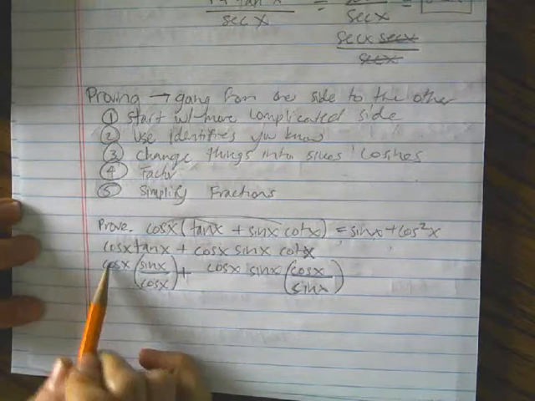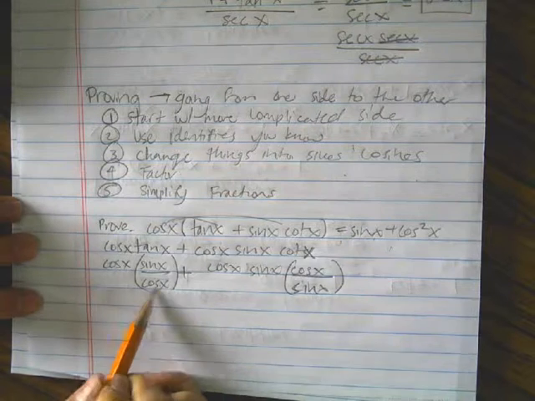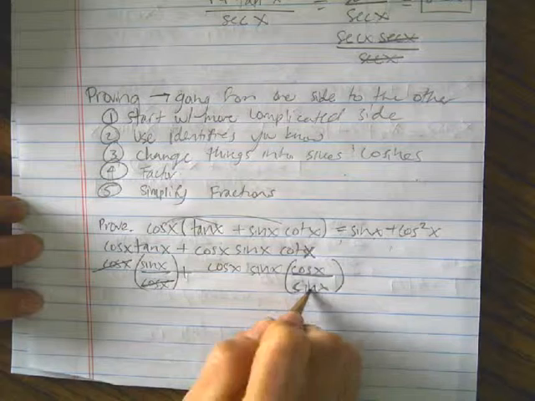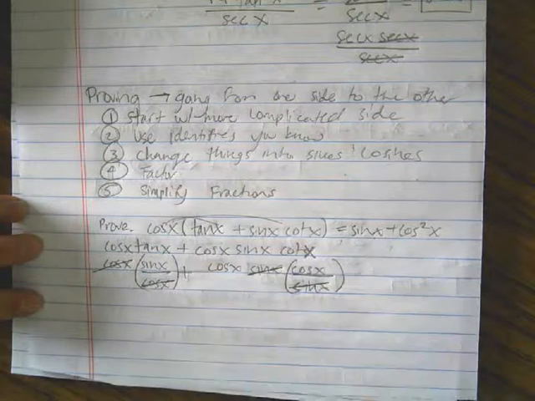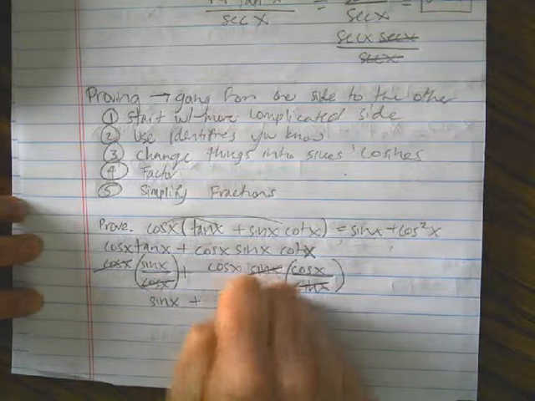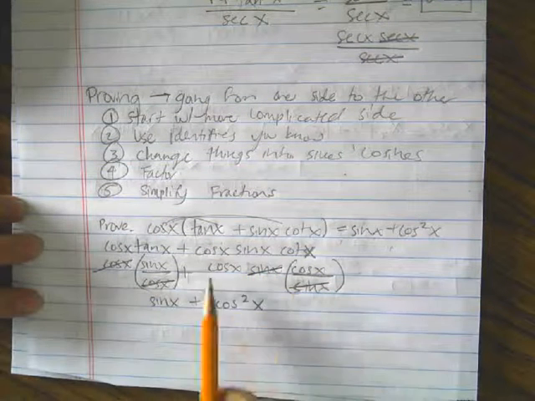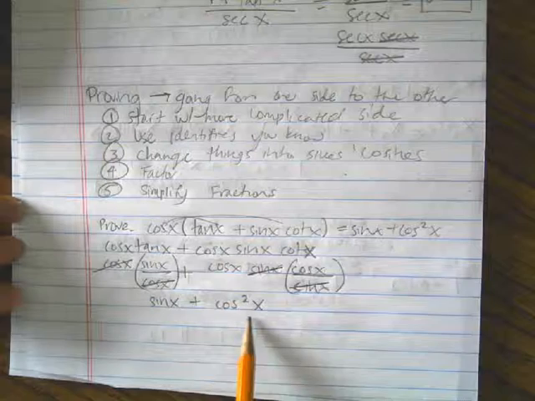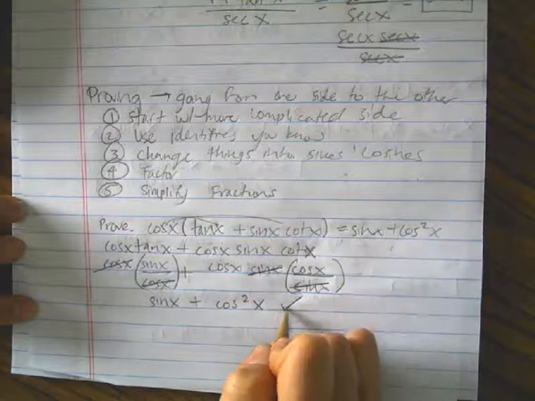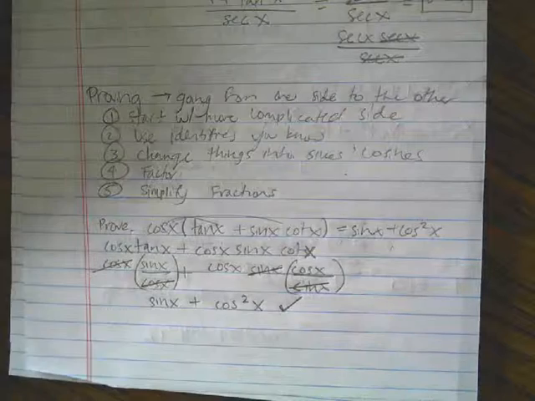So cosine and cosine cancel because there's one over the other. And then sine and sine cancel because there's one over the other. And so I get sine x plus cosine squared x, because cosine times cosine is cosine squared. And that's the same as my answer. So then I successfully proved it.